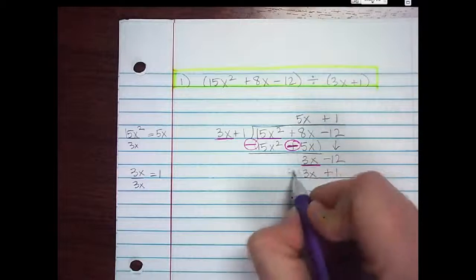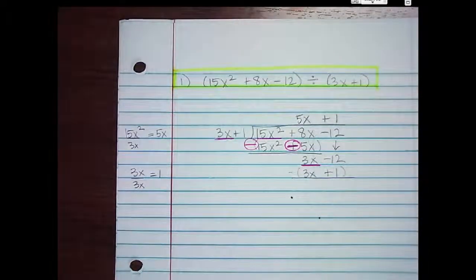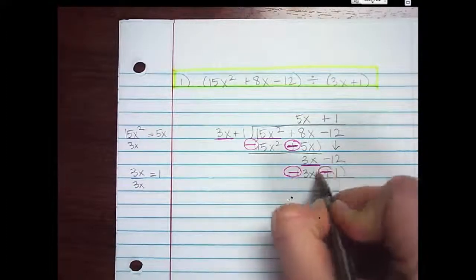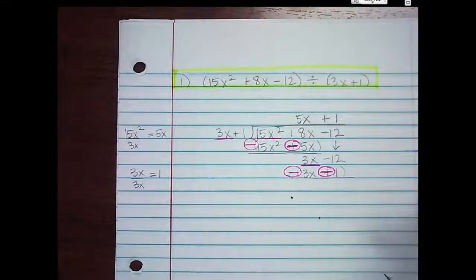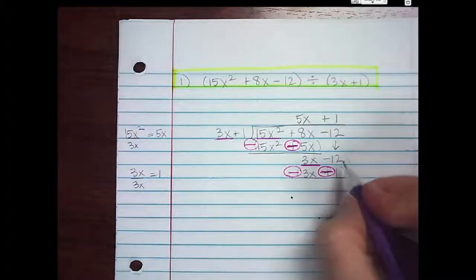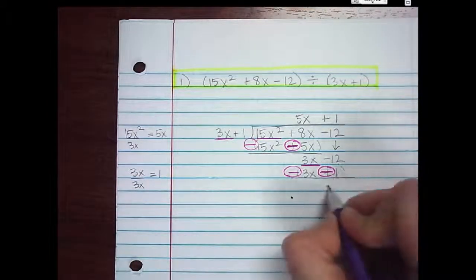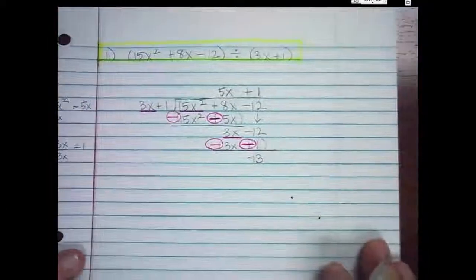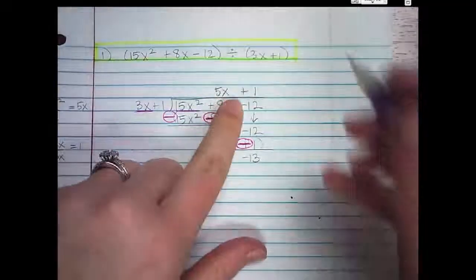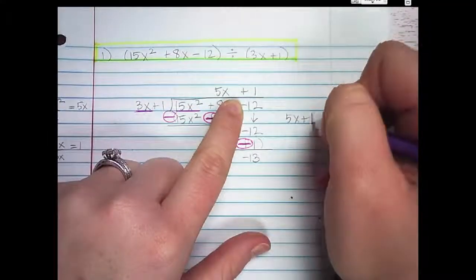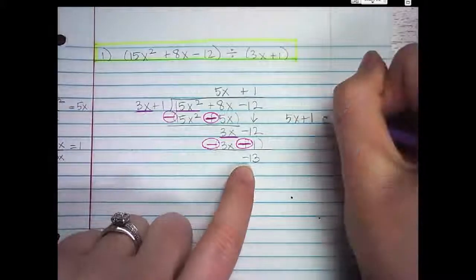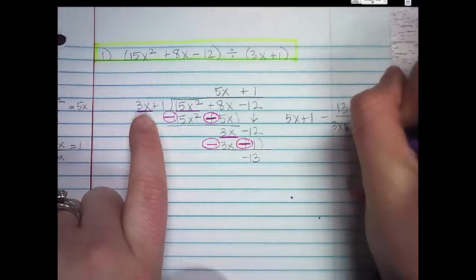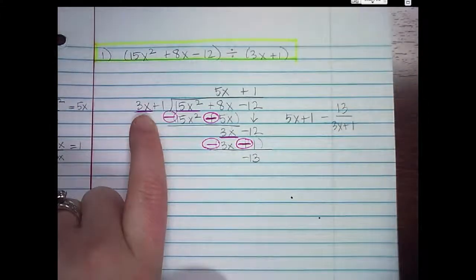Again, a negative gets distributed. I like to change it with my pen and circle it. So subtract, subtract. So the 3x goes away. I get negative 12 minus 1, which is negative 13. And I'm done. That's my remainder. So how do we write it? We write 5x plus 1. This is a negative, so I'll put minus, and I do 13 divided by 3x plus 1. That's it.